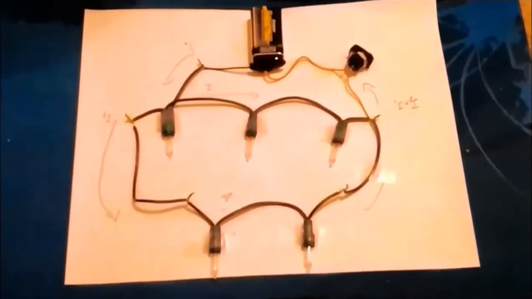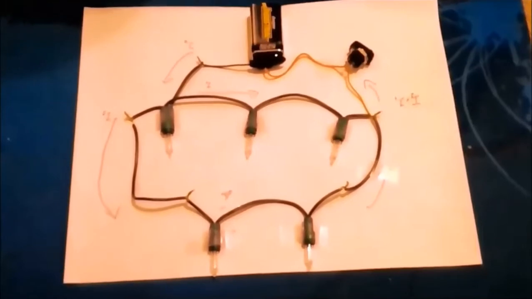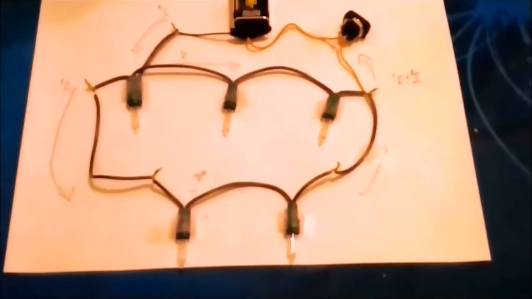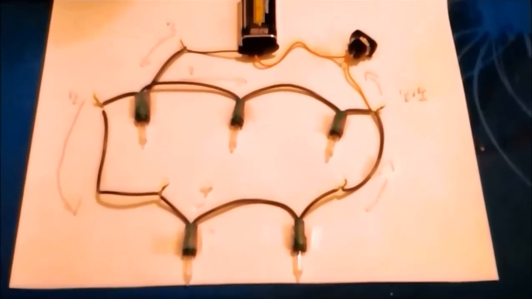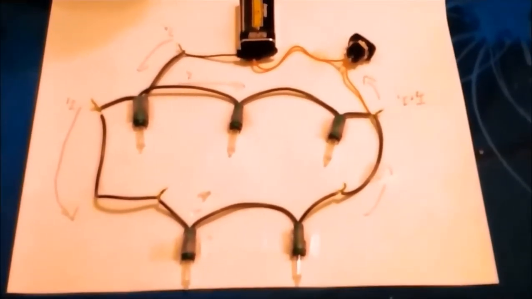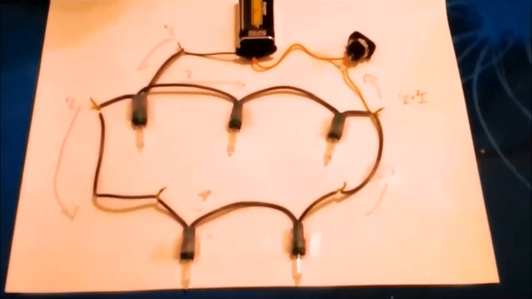Buckies and Buckets. Today I will be demonstrating a circuit, and we will be performing some math involved and explaining what's going on in this whole circuit. In front of you is basically a parallel circuit, but within the parallel circuit we have a series circuit involved.